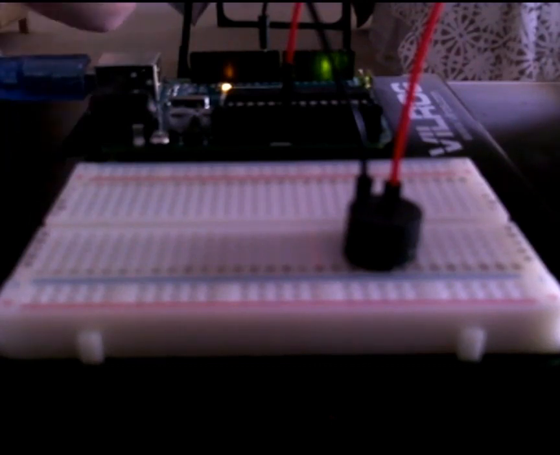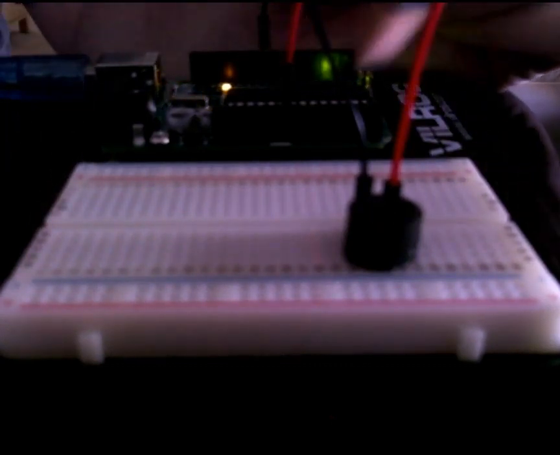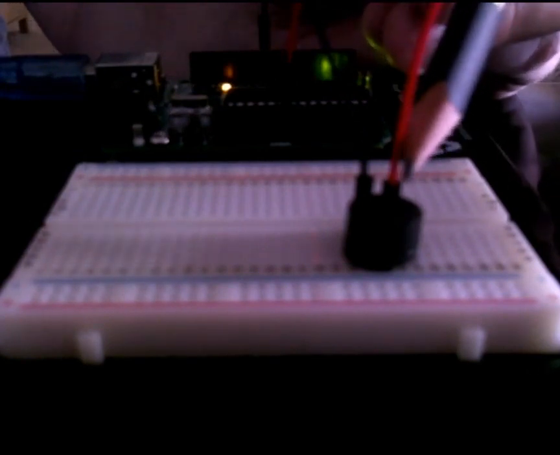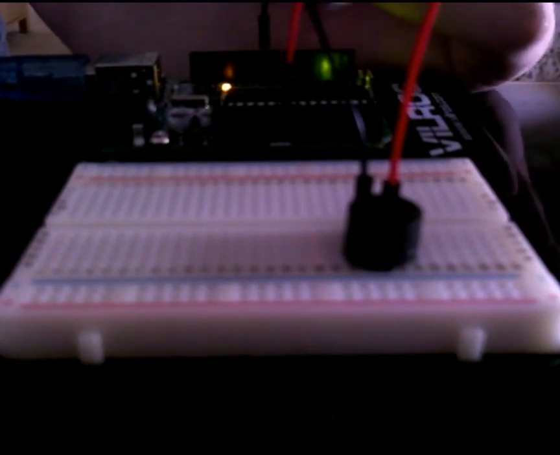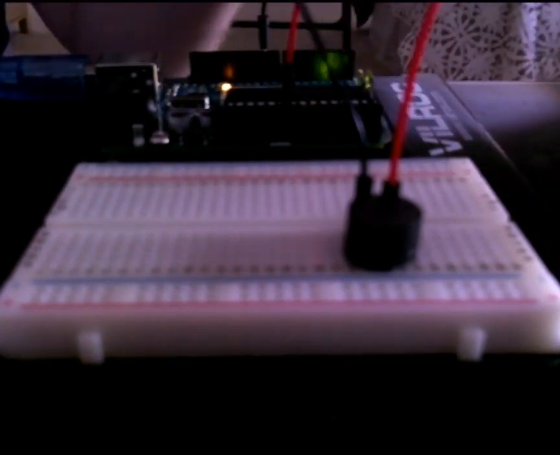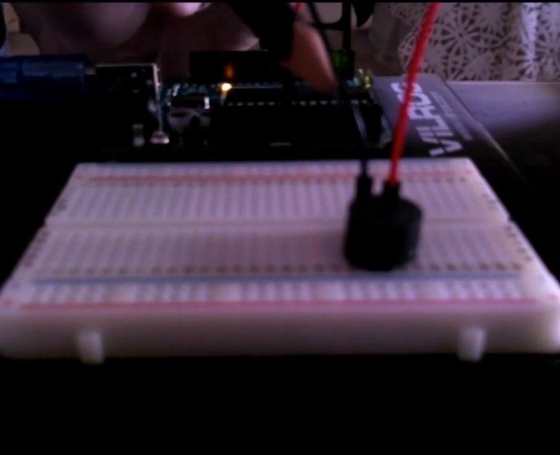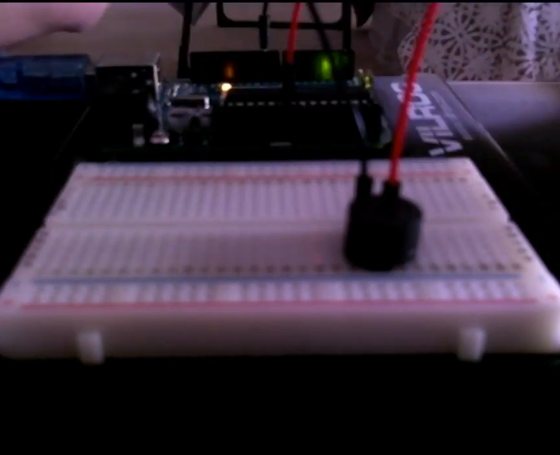The positive side is indicated by a little stamped positive symbol on the top of the plastic covering the piezo buzzer units, and you feed the control pin into that side, in this case the black side here, and you hook the other one back into ground.